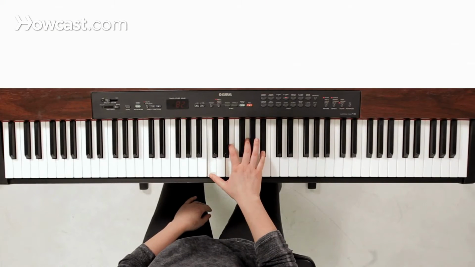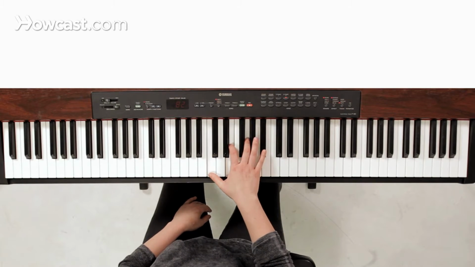So here is the sound of a dominant 7 chord in root position. There it is all at once. C, E, G, B flat, which we can also call 1, 3, 5, and 7.